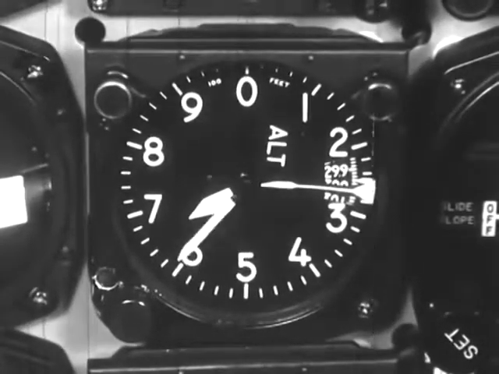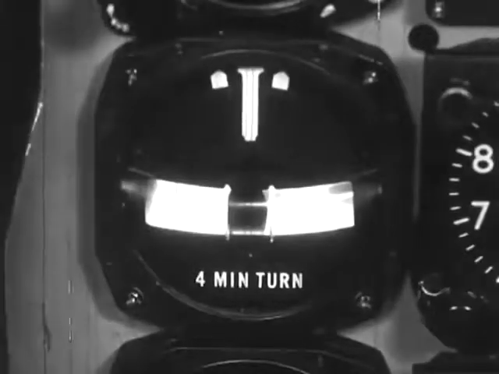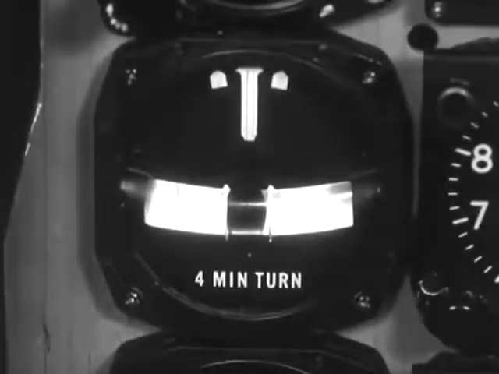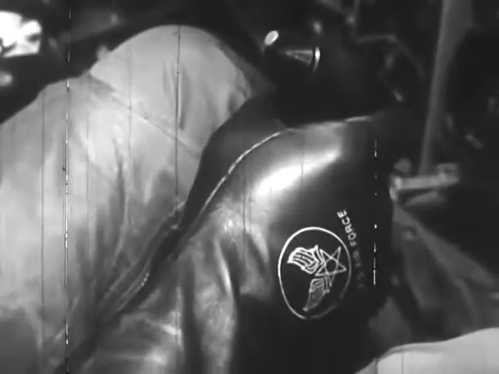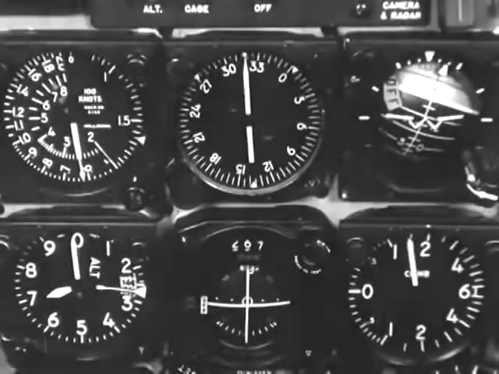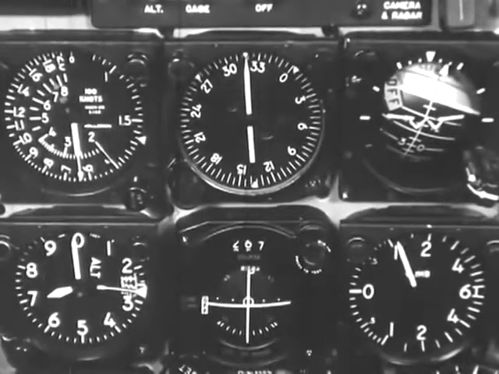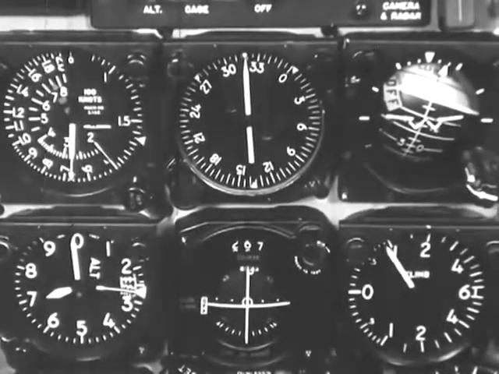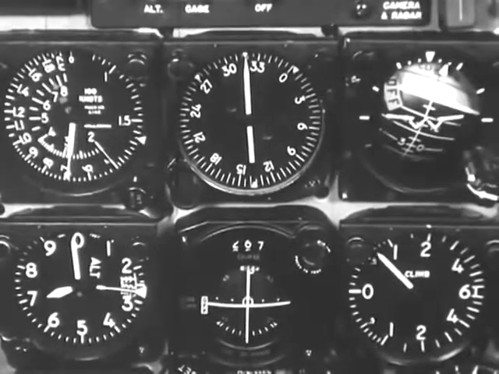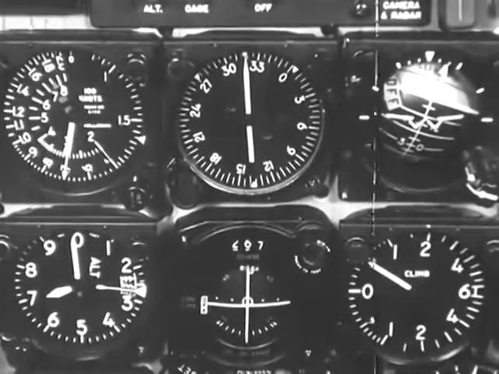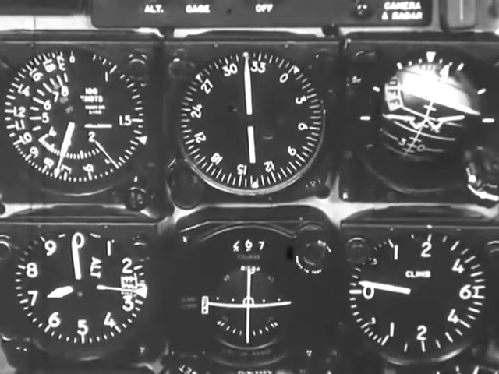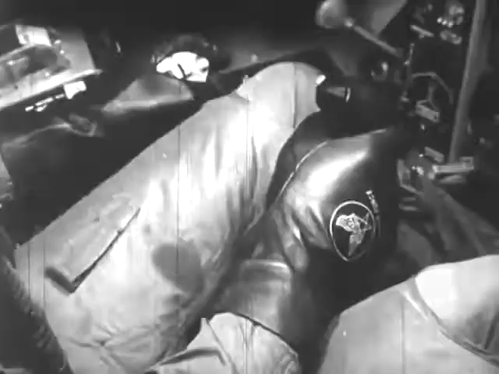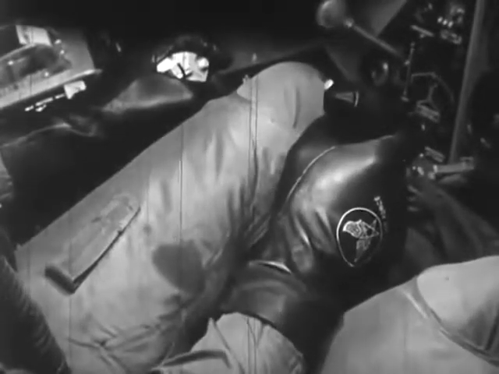You see that you're climbing, so you adjust the power. Center the turn indicator and ease your nose down. Your nose will be passing through the horizon when the airspeed, altimeter, and at times the vertical velocity stop and reverse their trends. When this occurs, continue your cross-check and trim the aircraft.